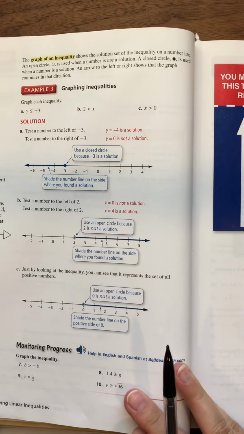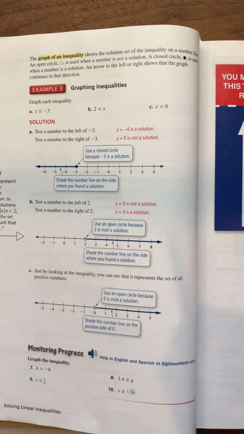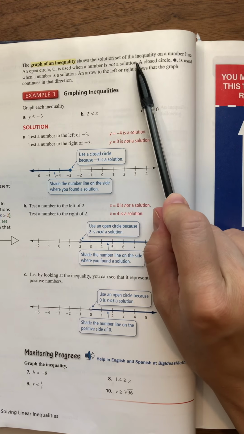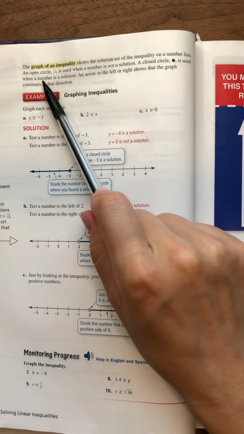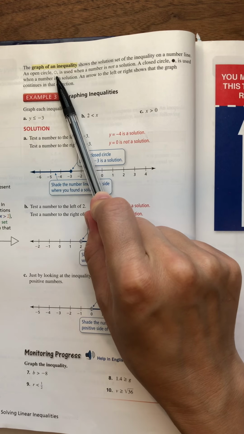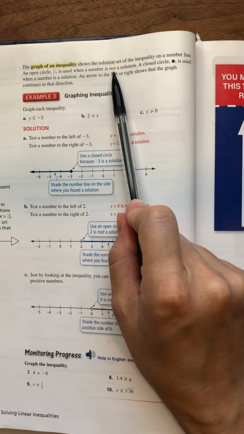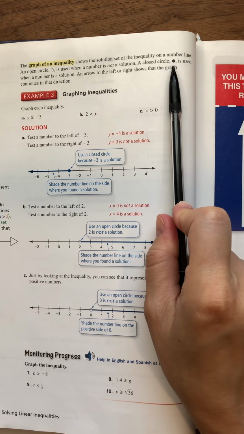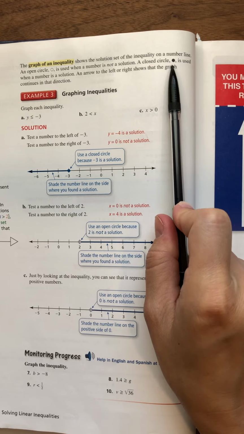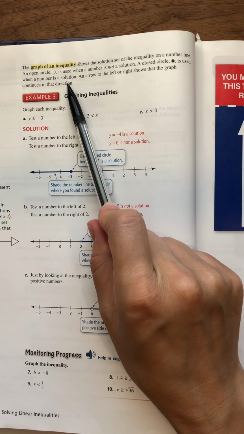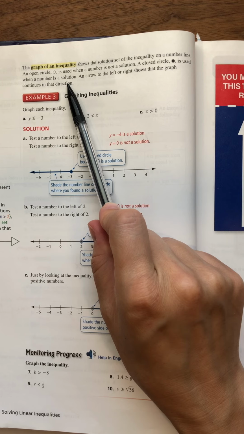Okay, now we're going to talk about graphing our inequalities on a number line. When we graph our inequalities, we're going to show the solution set on the number line. Remember, you want to use an open circle when it is not a solution. So if it's just less than or just greater than, then you cannot include that number. You leave it as an open circle. Use a closed circle, so you color the circle in, if that number is a solution. So if it's less than or equal to, or greater than or equal to, then it can equal that number. You want to color that circle in.